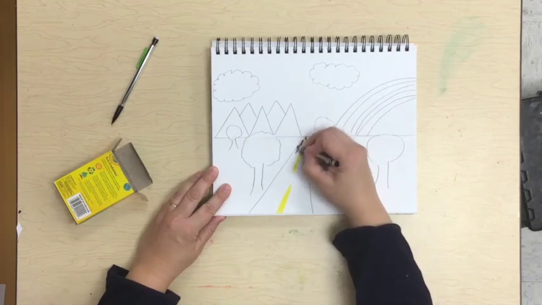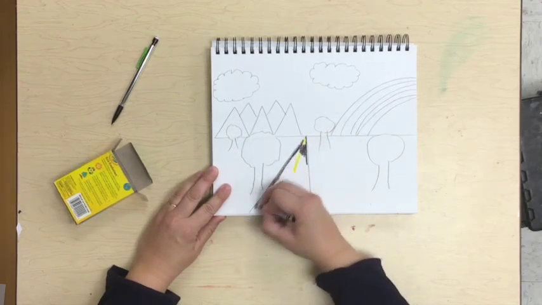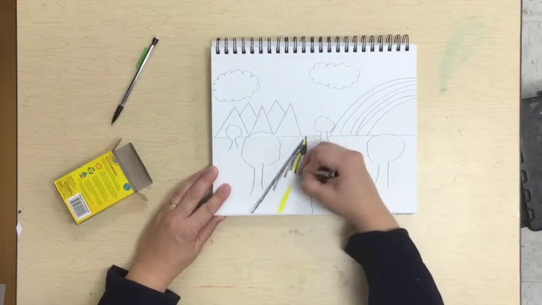I'm going to speed up now so you can see how this gets colored in all the way neatly and completely.